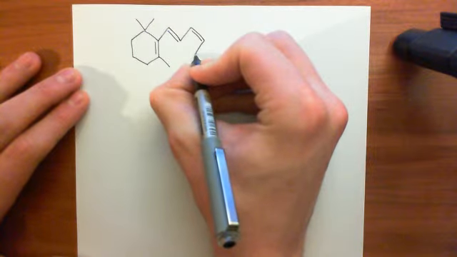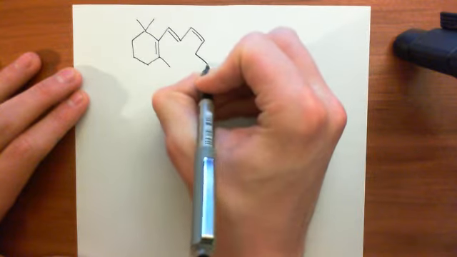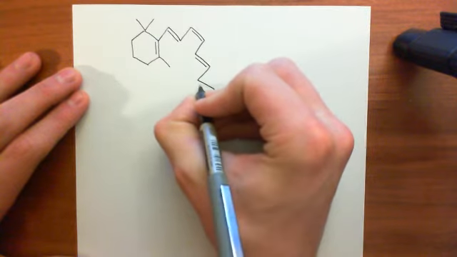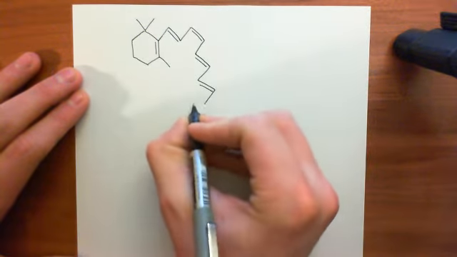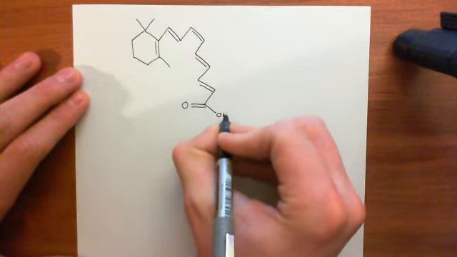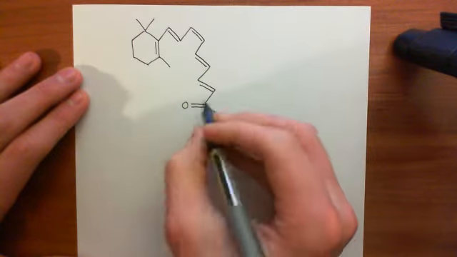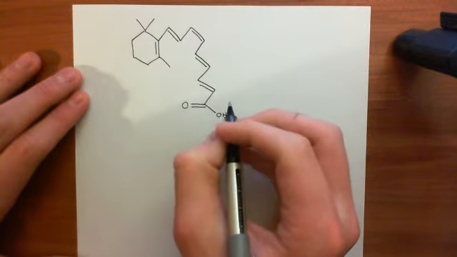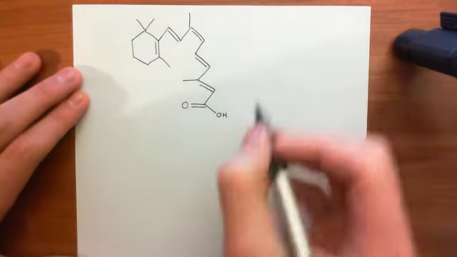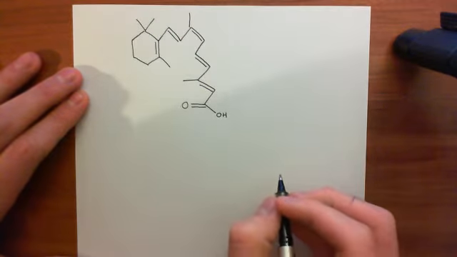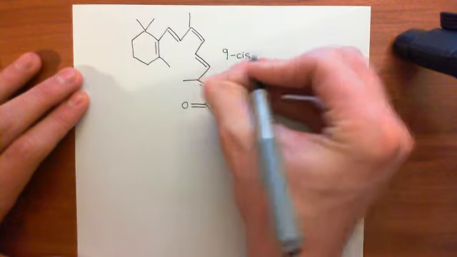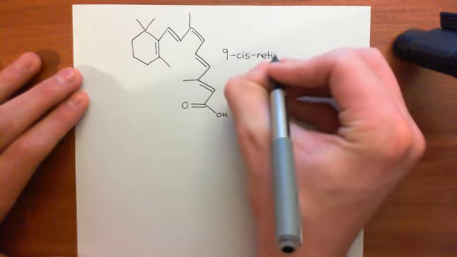Okay, then what we need to have is our double bond again. So we'll have our double bond here, then our single bond, then our double bond, and then our carboxylic acid group down here. Like so. So remember, we have these 4 alternating double and single bonds, and then the carboxylic acid group at the end. And we have a methyl group coming off this carbon here, and also a methyl group coming off this carbon here. And the structure that I've now drawn for you here is 9-cis retinoic acid.